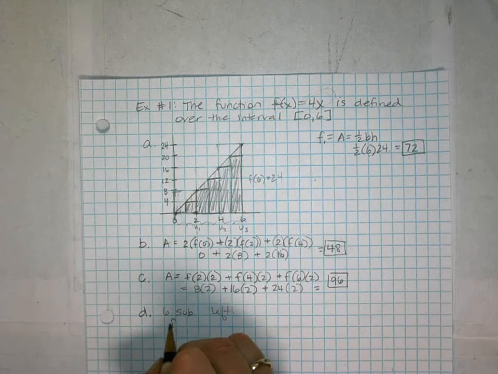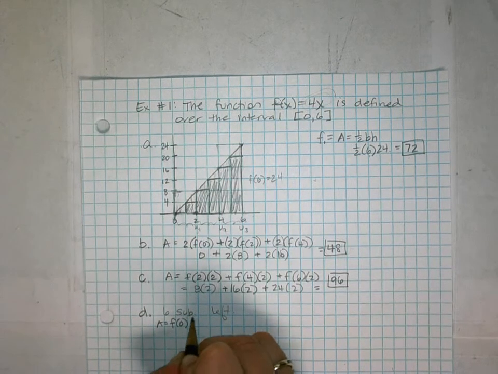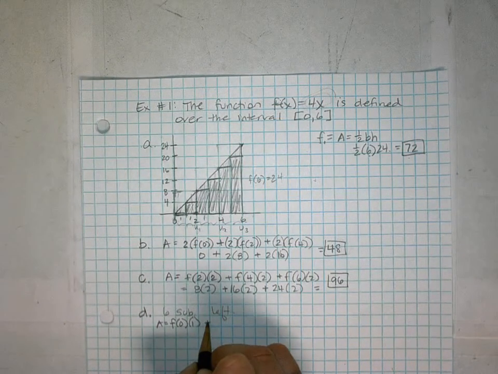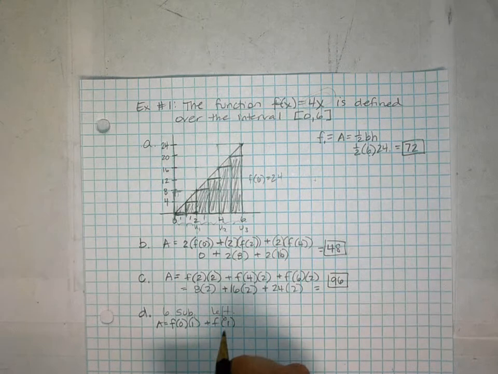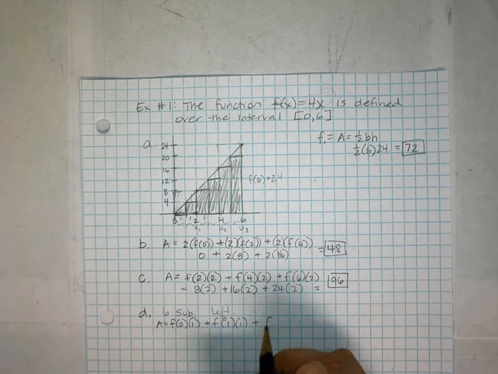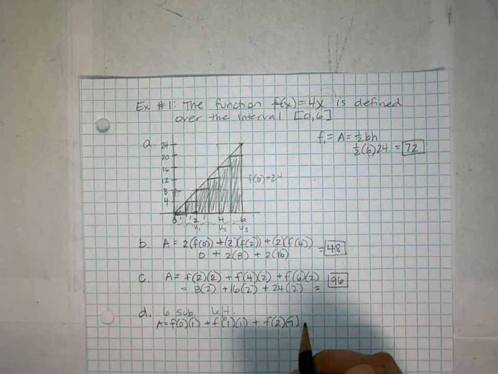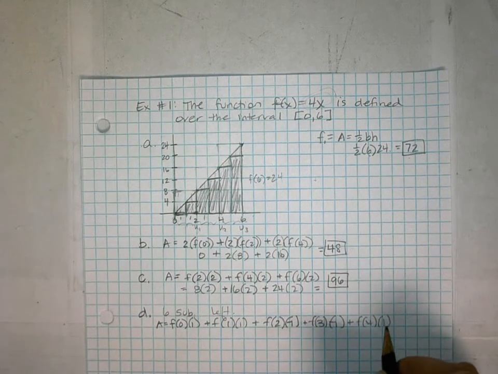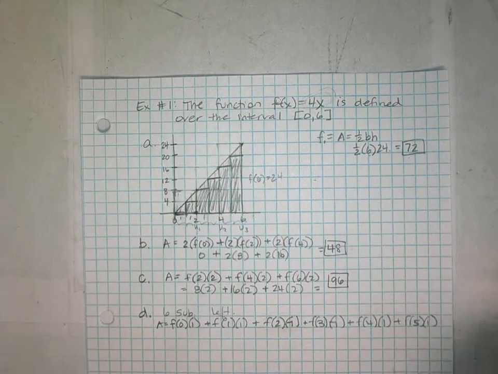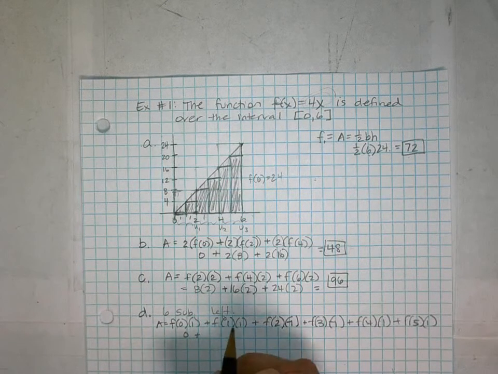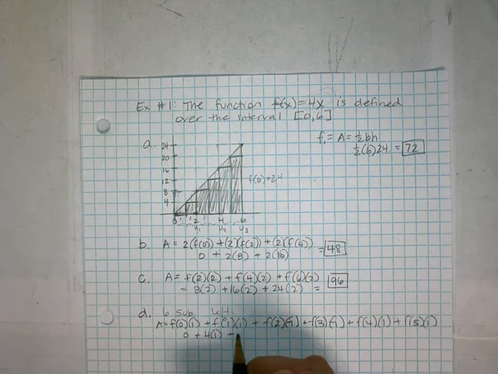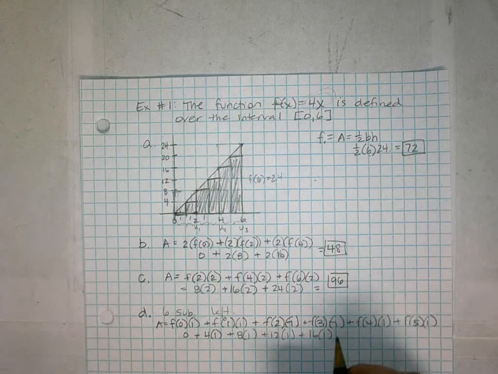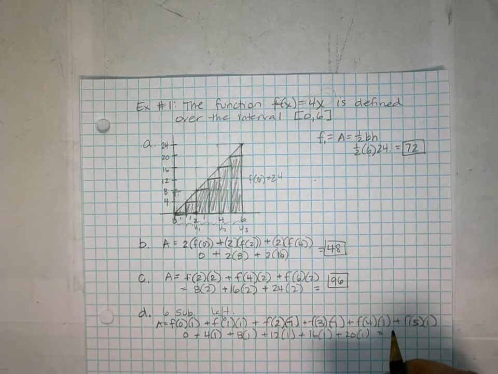So once again, to find the area, we're going to take the function f of 0 times our base. What is our base now? Each one of these is 1, right? So now we're multiplying by 1. So f of 1 times the base, times f of 2 times the base, plus f of 3 times the base, plus f of 4 times the base, plus f of 5 times the base. When you calculate that, this is going to be 0, plus 4 times 1, plus 8 times 1, plus 12 times 1, plus 16 times 1, plus 20 times 1, and you come up with 60.